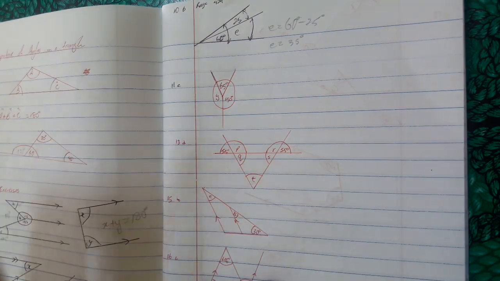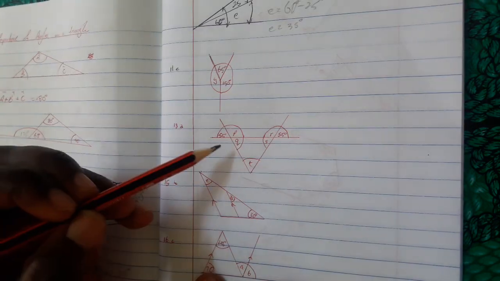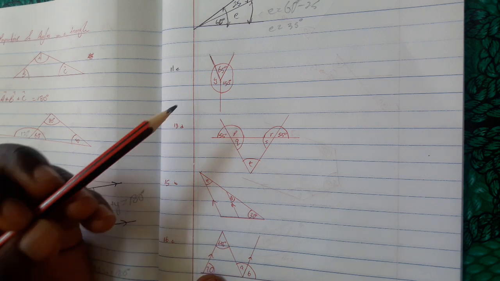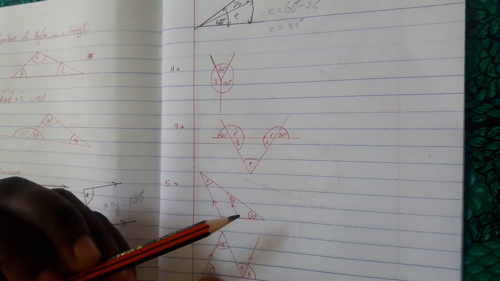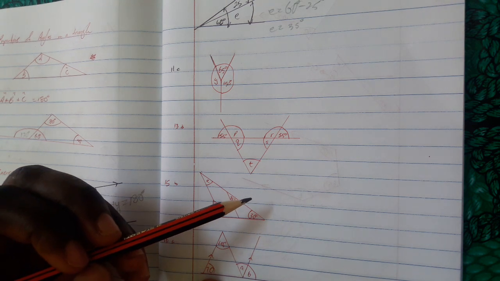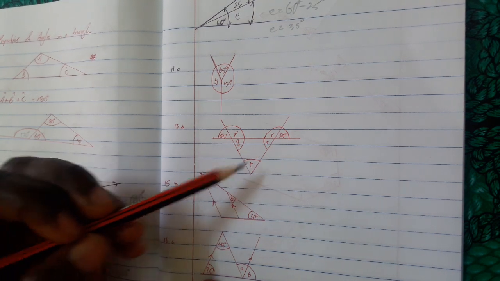I'm not going to do this one. You can do that one. This one you can do as well. Well, let me just tell you what you have to do. Vertically opposite angles are equal. You can identify that here.